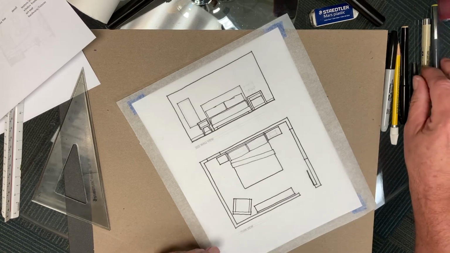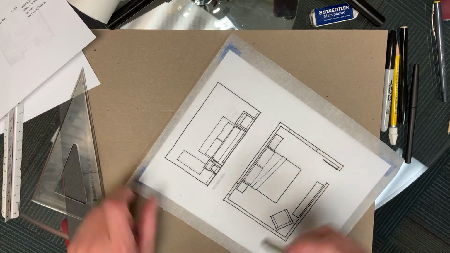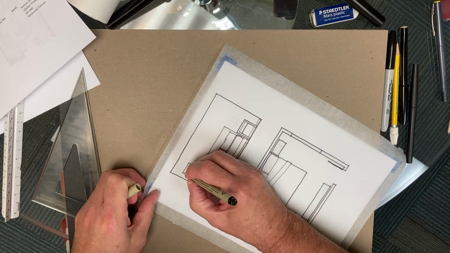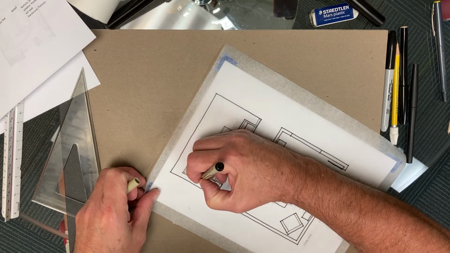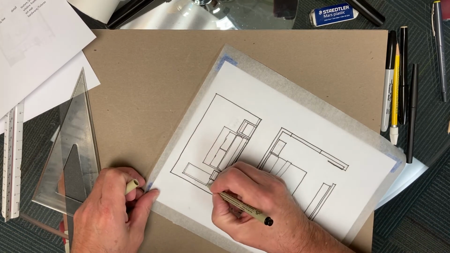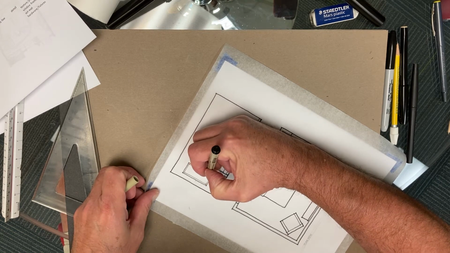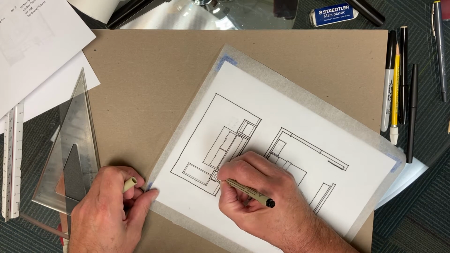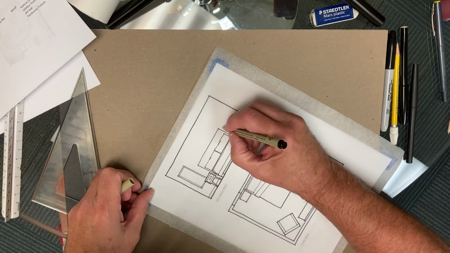And my next pen down is my 005. And that's going to give me the rest of my detail, all those really fine things. So that's like the frame that holds in my window. That's going to be the little pull that is on my side tables.